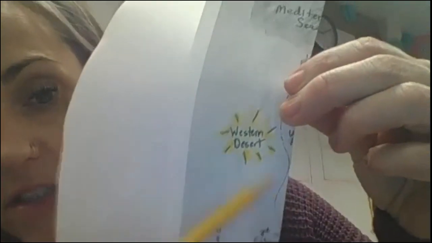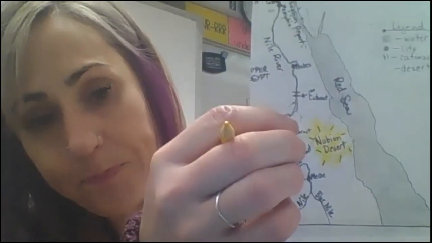So it kind of looks like this. I just mark them and then color. So it kind of shows that this is the deserty area. Same thing with the Nubian Desert. So when you're done, it's going to look something like that. So that's how I would color the deserts. That's just me. Okie dokie. All right, let's start share.